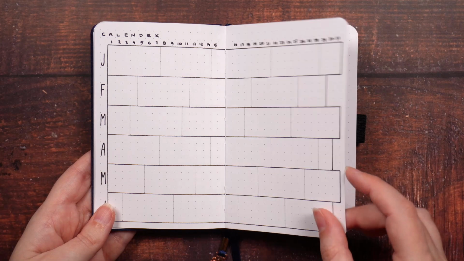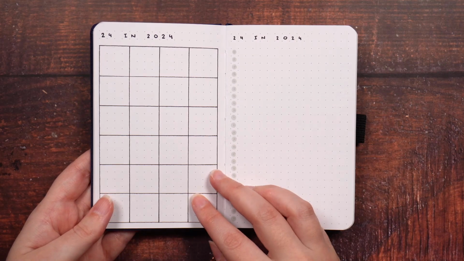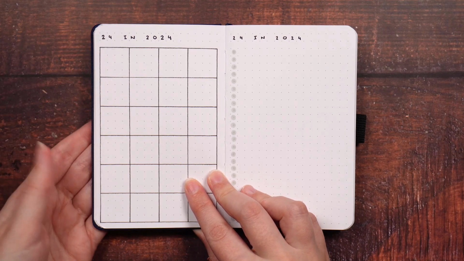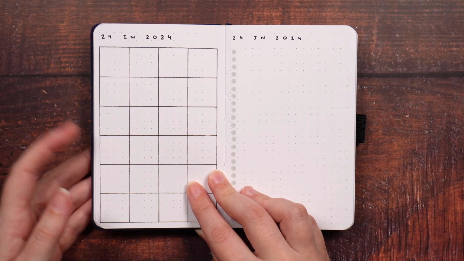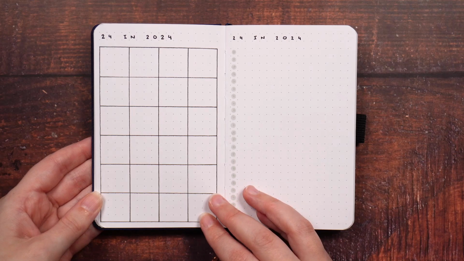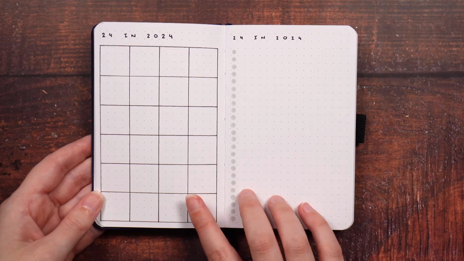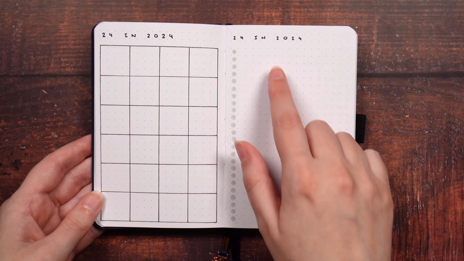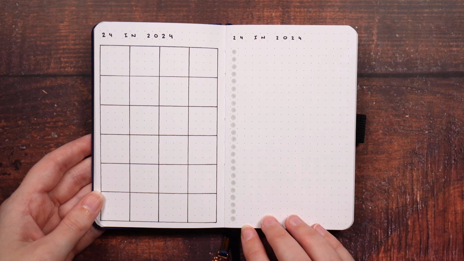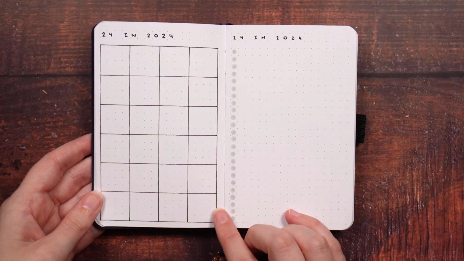After this, the next idea we have is a grid style layout. I've done this as a 24 in 2024, so 24 boxes to record 24 things that you want to get done. And you could also set this up as a list as well. Technically speaking, these 2 pages could work together, so a list form of whatever it is you're trying to achieve, and then a kind of more graphic representation.